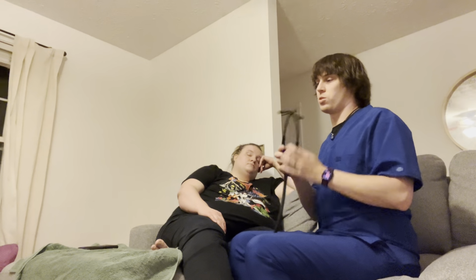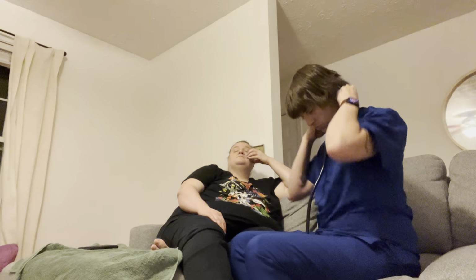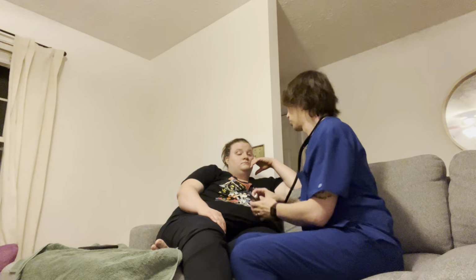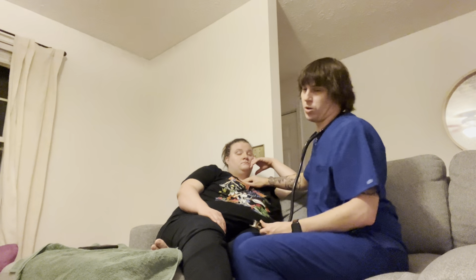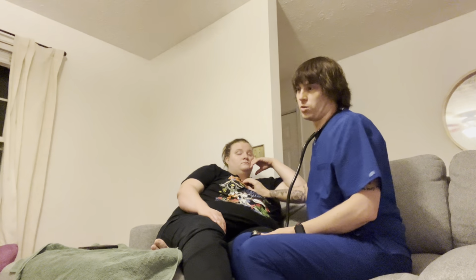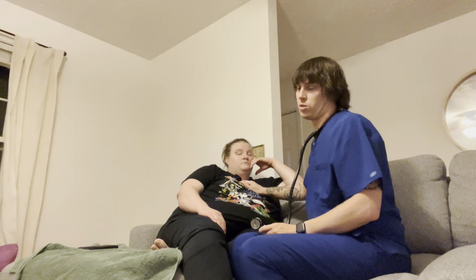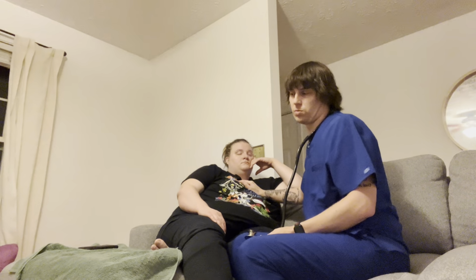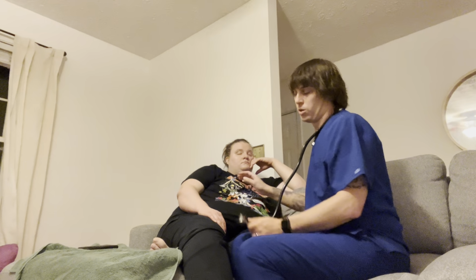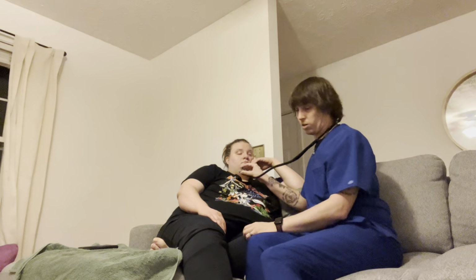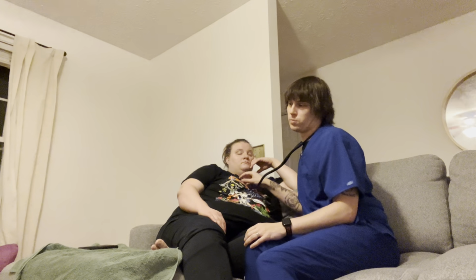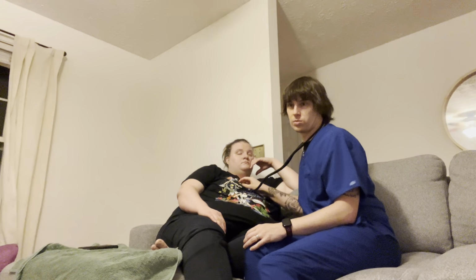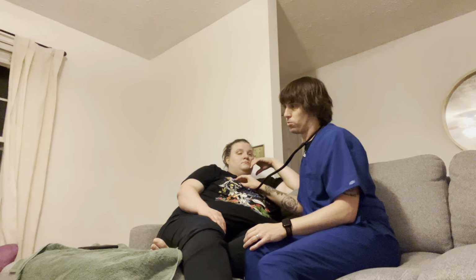I've got my stethoscope. So first we'll do heart sounds. So you go down the sternum, then find the second intercostal space, right sternal border. So you would auscultate there first. So this is your aortic. This is the aortic valve.